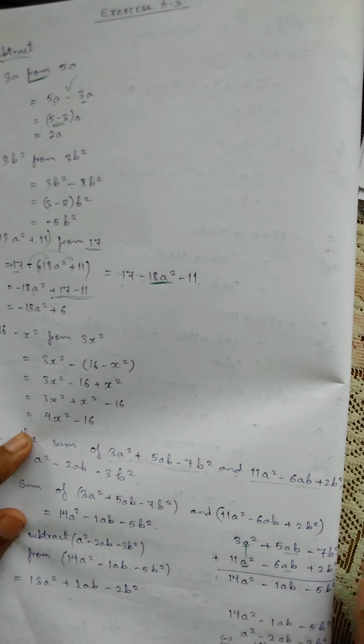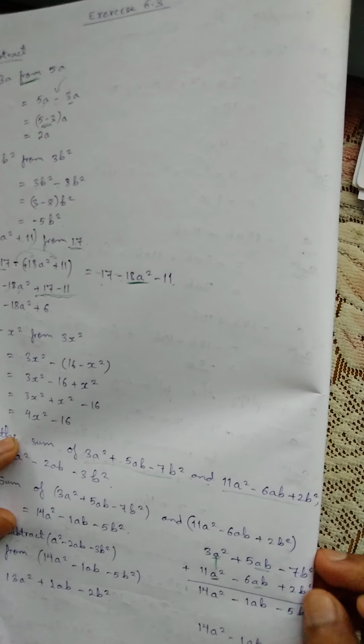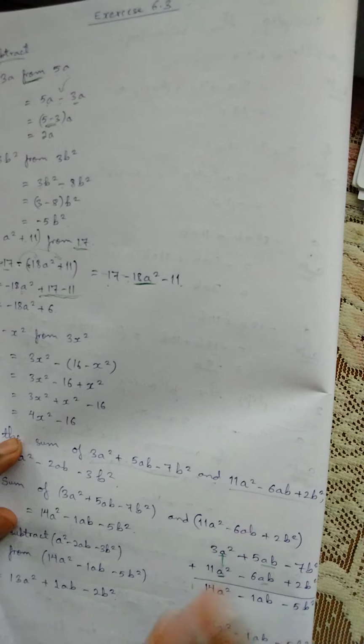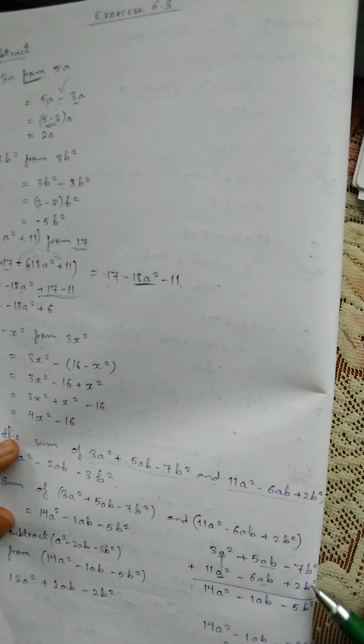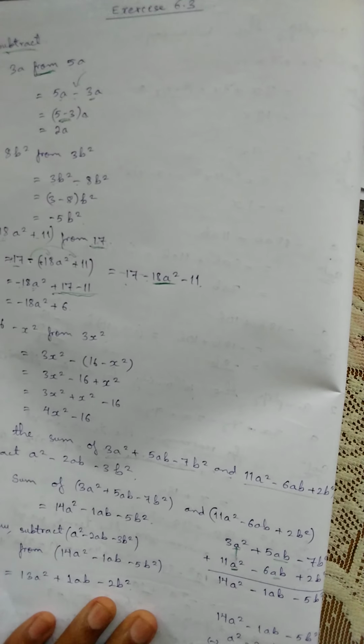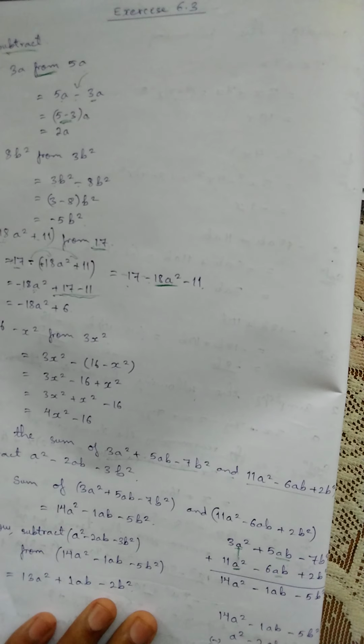Now the same thing for b². You must arrange it in this way. If a² here, here also must be a². If here is ab, here also ab. If here is b², here also b². You need not look at the plus and minus sign. Alright, now let us try to solve this one. This is to add, to plus.